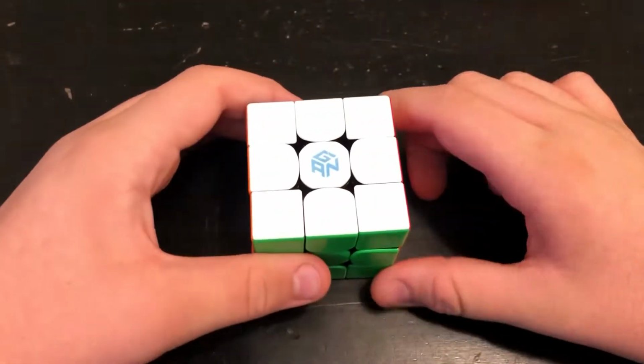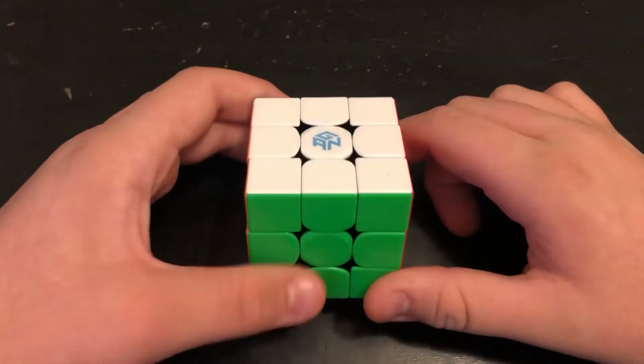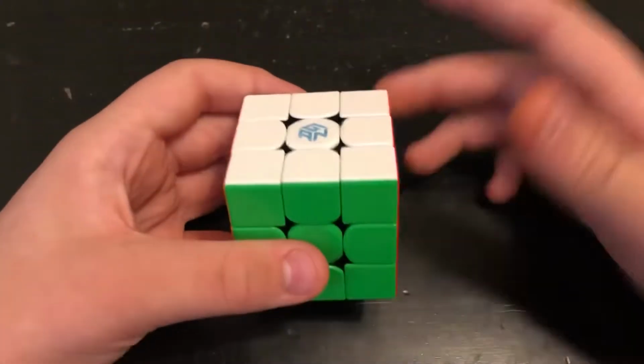Welcome to the shortest video on how to solve a Rubik's Cube. In this video, I'm going to be saying as little as possible, so pay attention. The first thing you need to know is two algorithms.